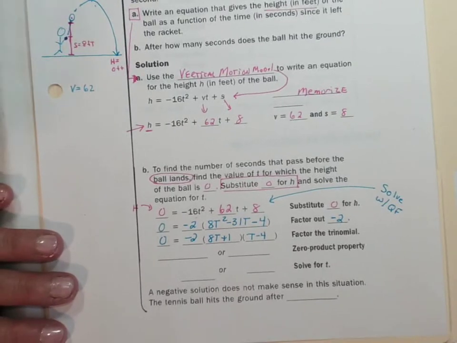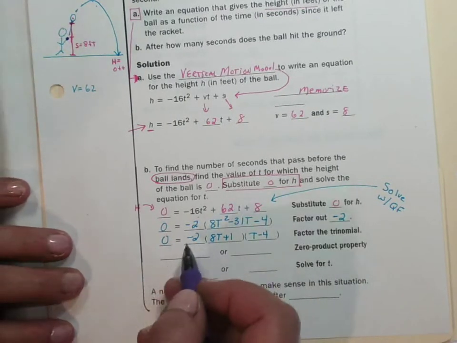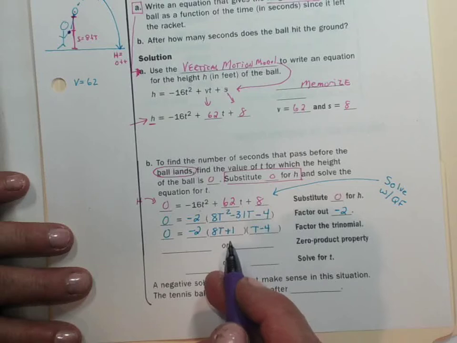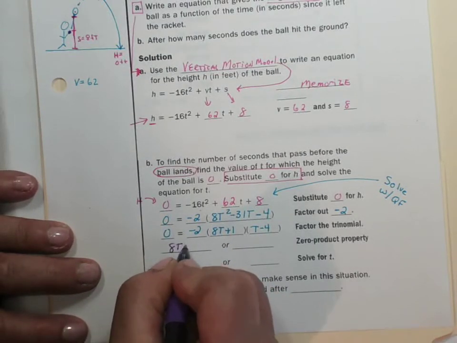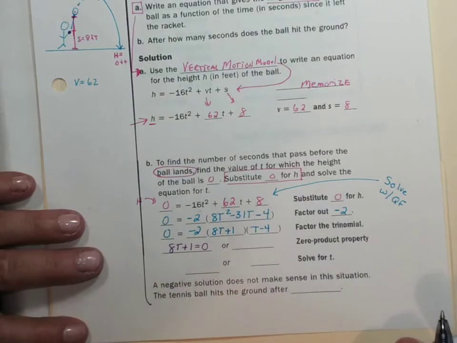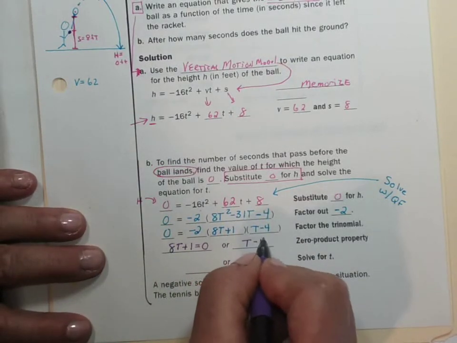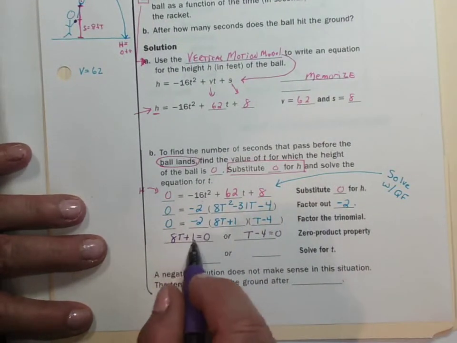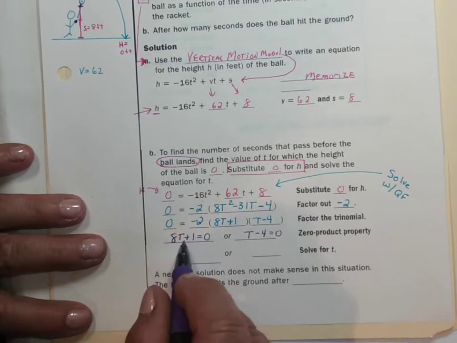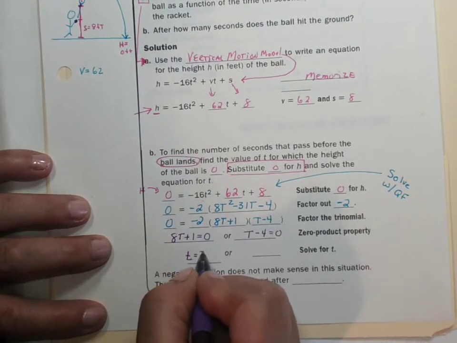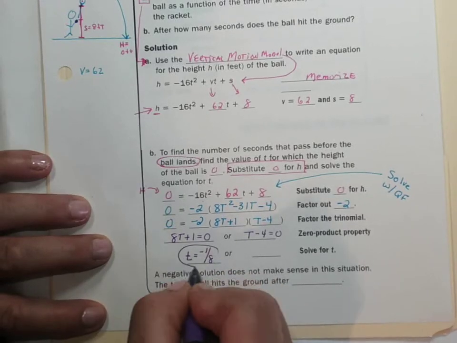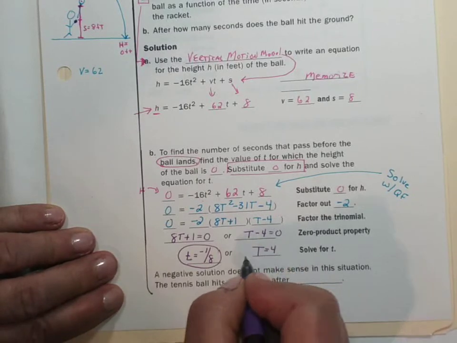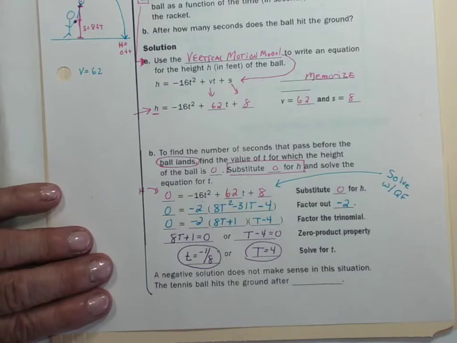So now we have to take each of these and set them equal to 0. Now, there's no variable here, so we can ignore that. So we're going to get 8t plus 1 equals 0, and we're going to get t minus 4 equals 0. And we're going to subtract 1, divide by 8. So here we're going to get t is equal to negative 1/8. Or add 4, t is equal to 4. Okay.